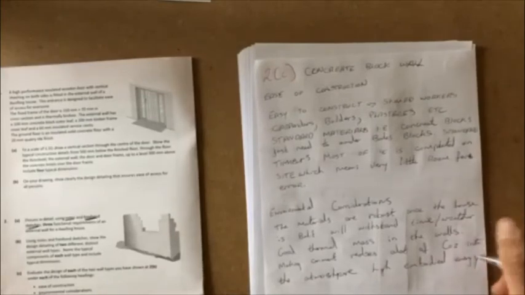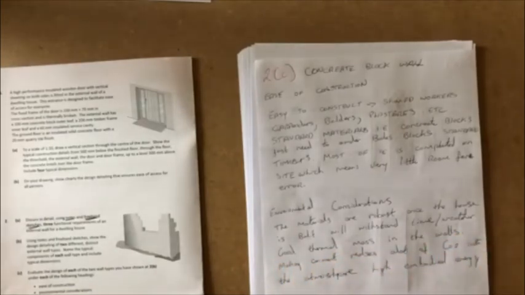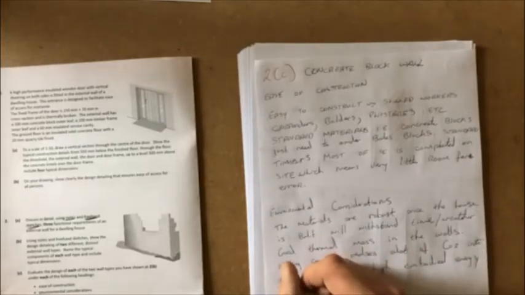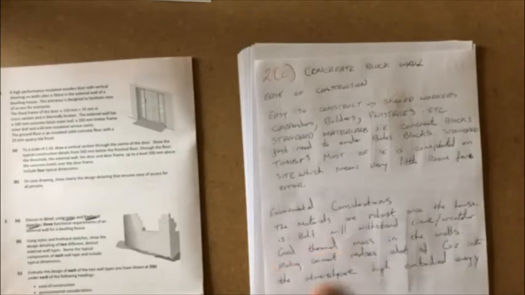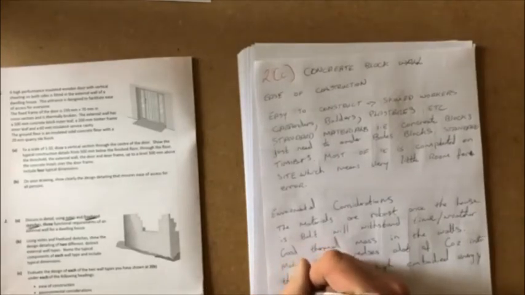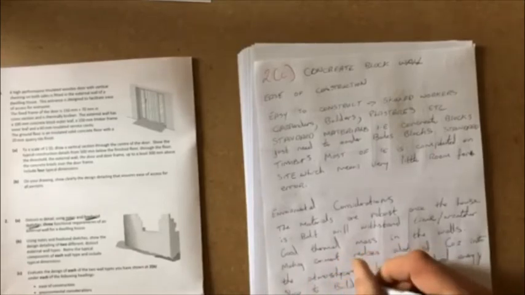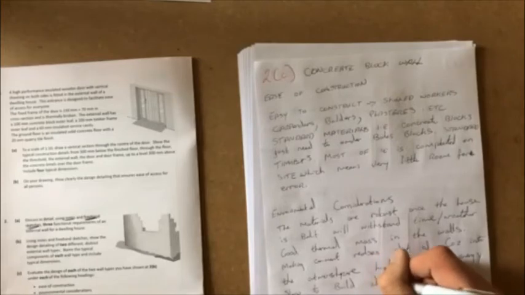So basically, there's a lot of energy used, a high embodied energy. That means there's a lot of processes required to make it, so quarrying it and transporting it. So there's a lot of CO2 released there as well. It's slow to build, and it's hard. It's manual labor. It's a lot of manual labor.